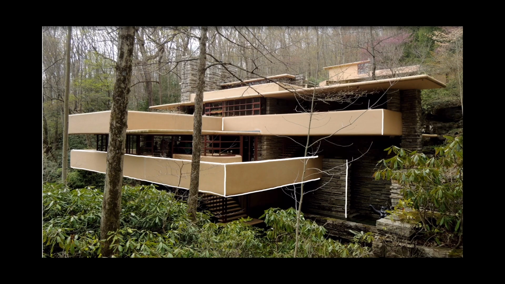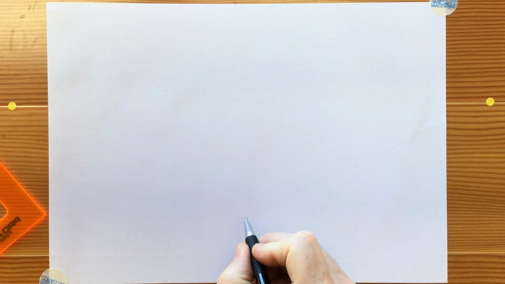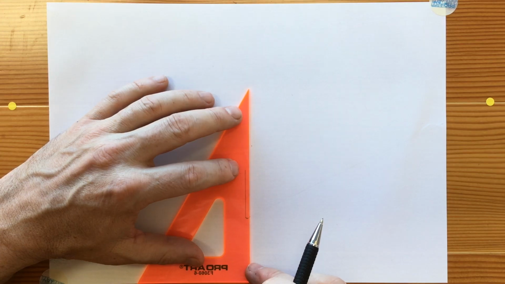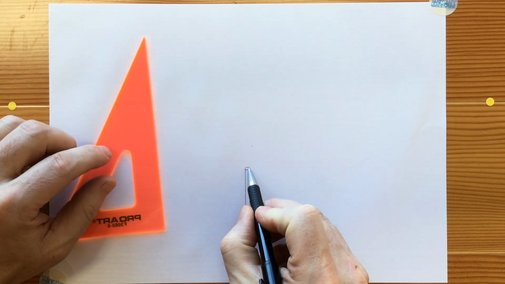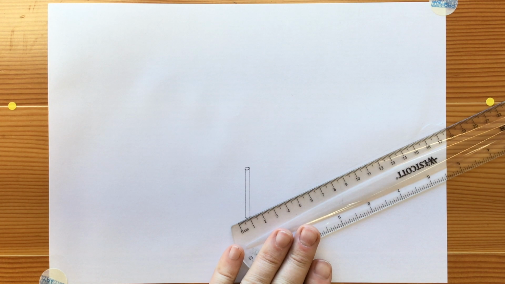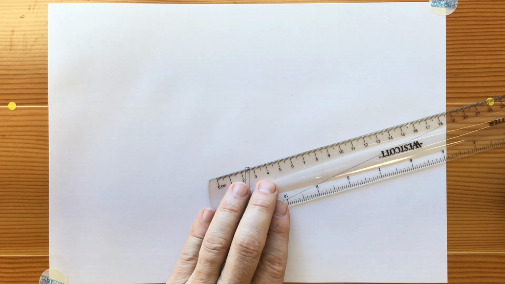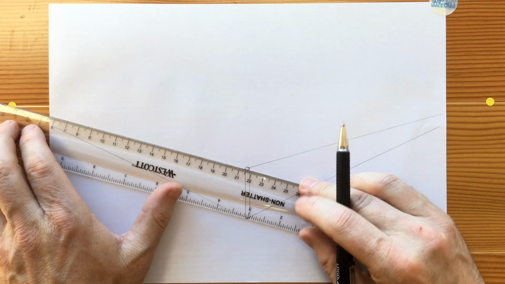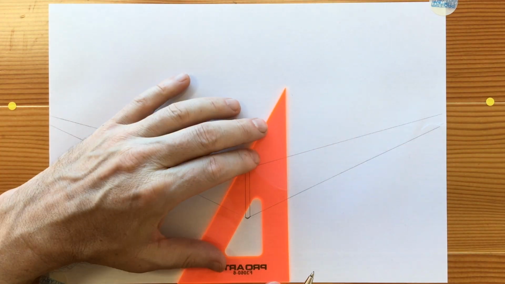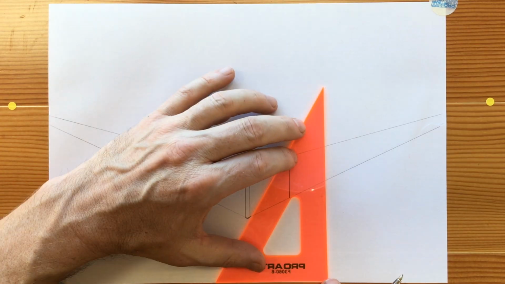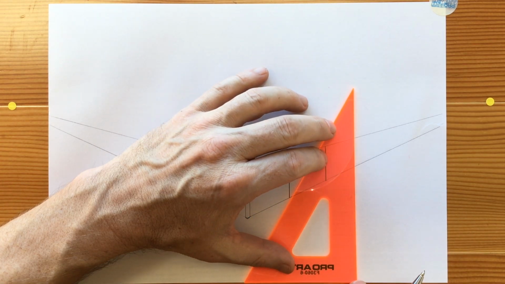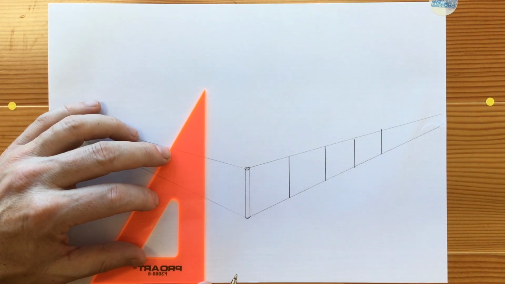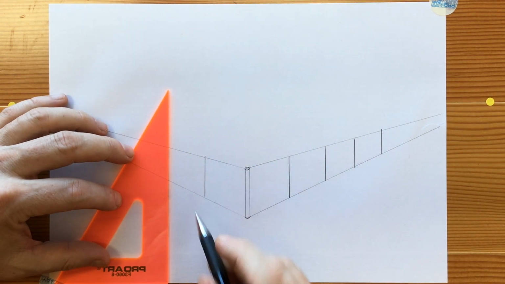Here's another way to think about it. Imagine you're facing the corner of a big fenced field out on a flat landscape, and the two fence sides are orthogonal to each other. Consider a corner post, which we draw as perfectly vertical, a rule of two-point perspective. But the top and bottom horizontal edges of a fence converge at two vanishing points on the horizon.